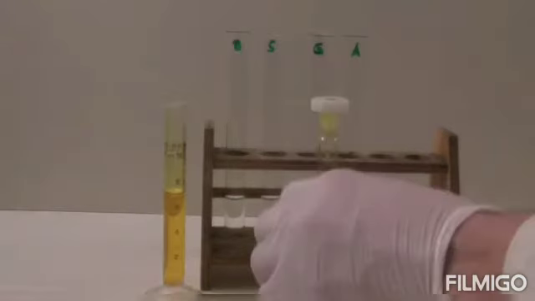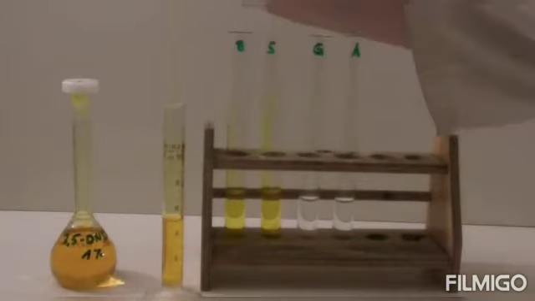Then into each of the test tubes we have added 1 ml of DNSA reagent. After taking 1 ml DNSA reagent in each test tube, mix all test tubes properly.